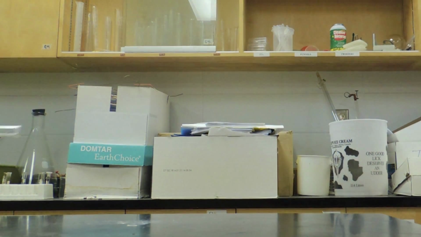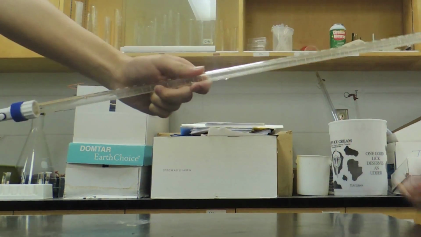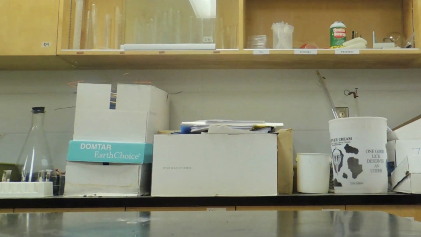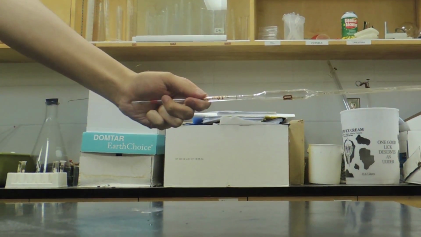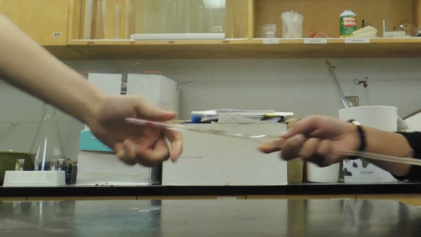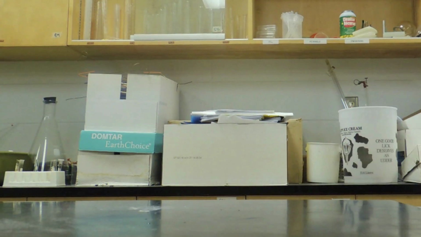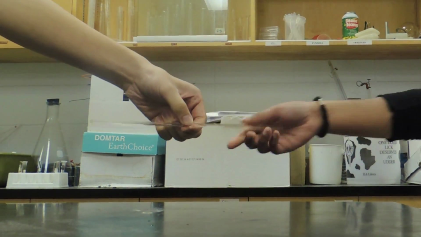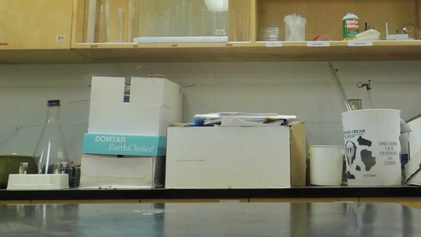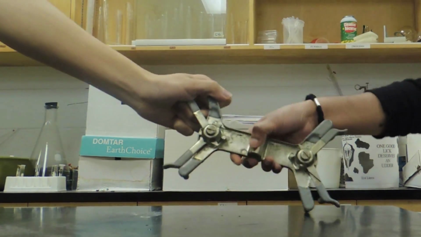an electronic balance, a 50 milliliter burette with stopcock, a pipette, an eyedropper, a stirring rod, and a burette clamp.